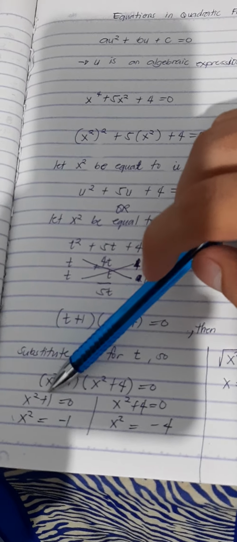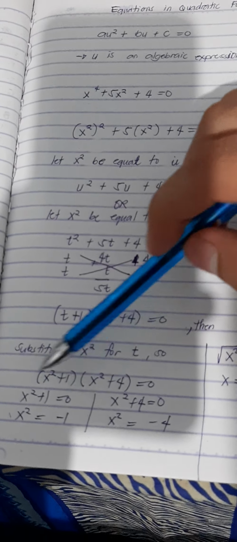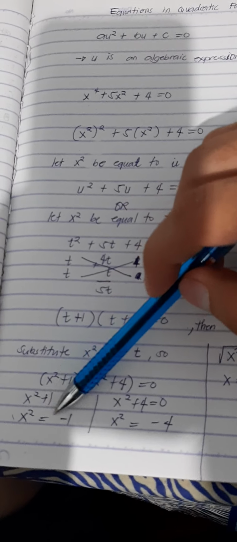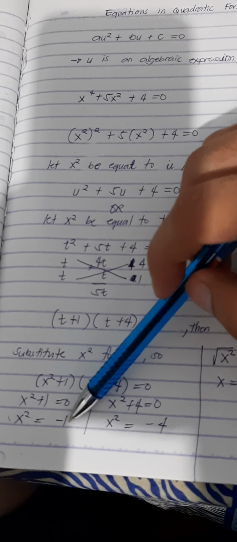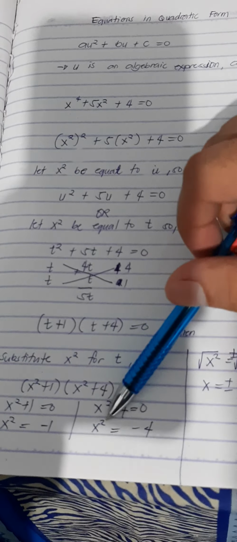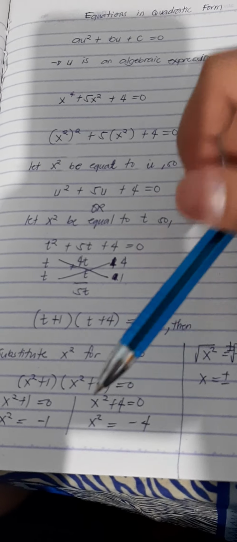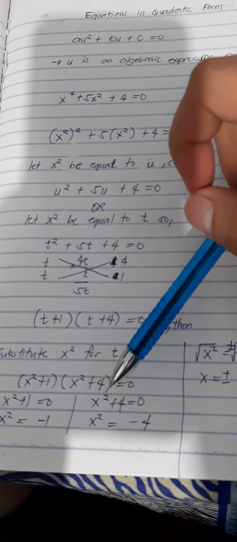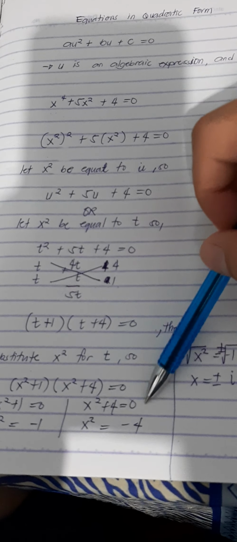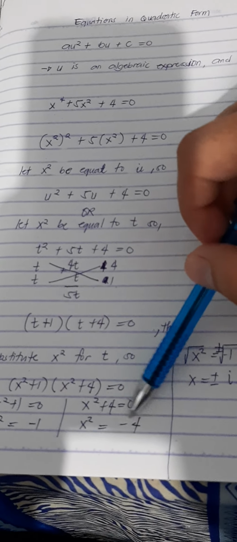So we have x squared plus 1 equals 0, and we will transpose or transfer the value of positive 1 to the other side of the equation. That will give you negative 1, or we can apply the addition property of equality if you want to. And also, for the other values of x, we have x squared plus 4 equals 0. Again, transfer positive 4 to the other side of the equation. It will give you negative 4.